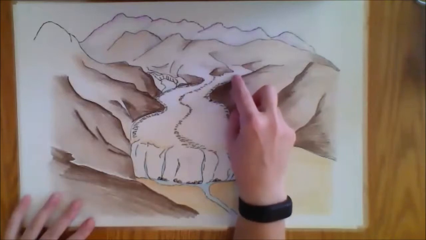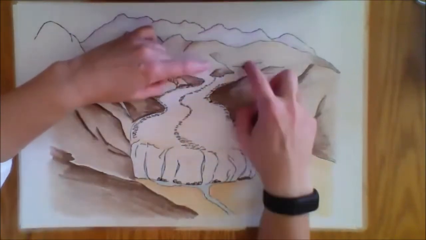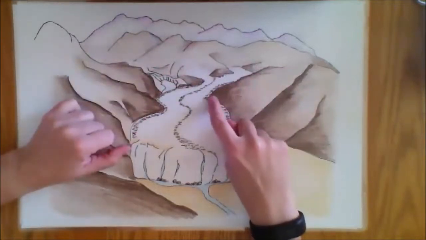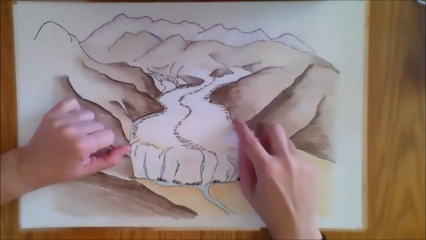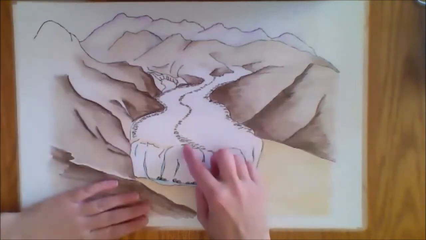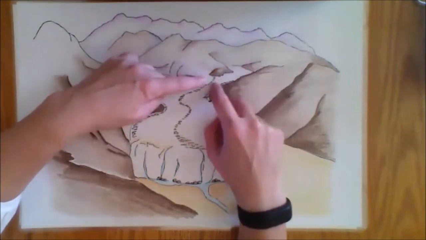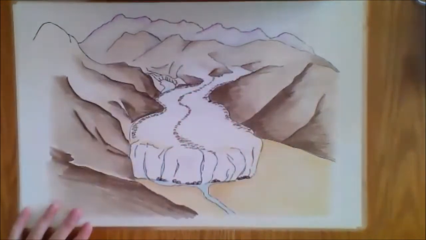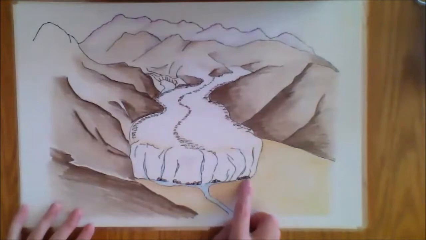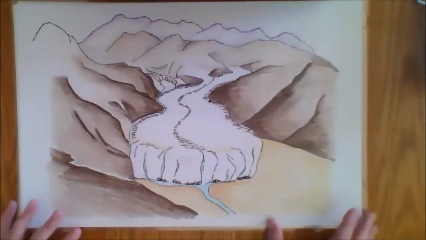This glacier's coming in this way, and this glacier's coming in from this way, and they're joining up. This is a lateral moraine, and this is a lateral moraine. This is the medial moraine that comes because these two glaciers came together. And this is the terminal moraine. It's the deposit left at the front edge of the glacier.